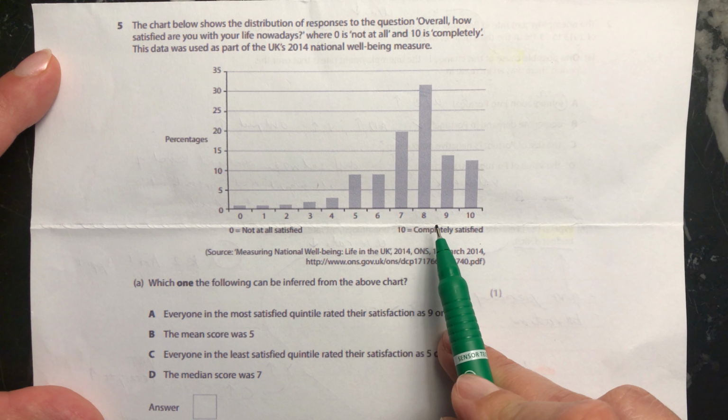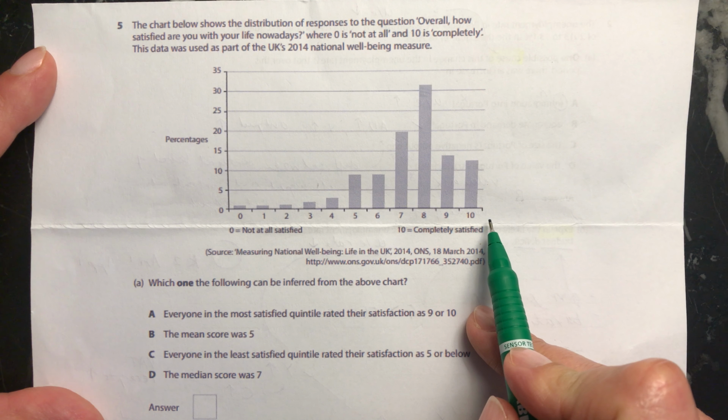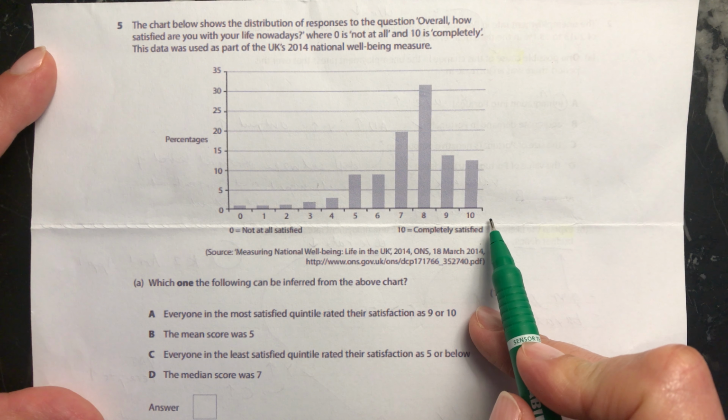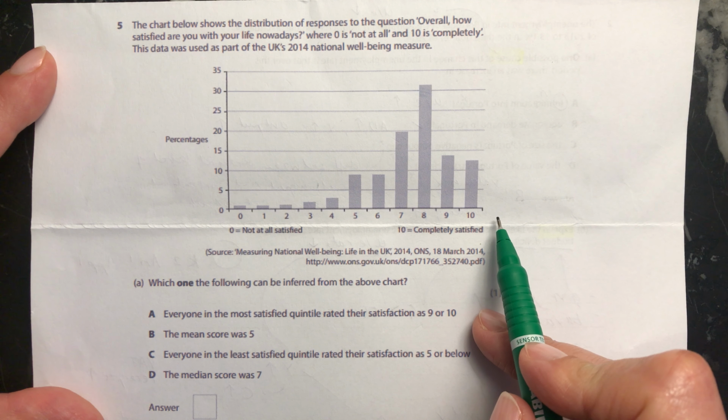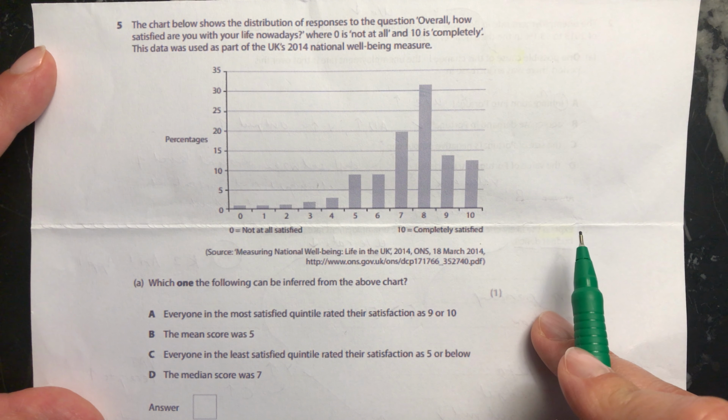This is a multiple choice question looking at data in a chart. This is specifically about people rating their happiness. So this is about subjective happiness, but actually the answer isn't about that. It's really just about how to analyse this chart that you have here, this bar chart.